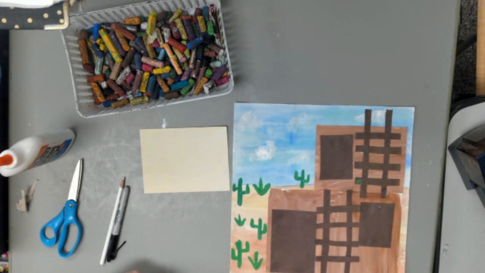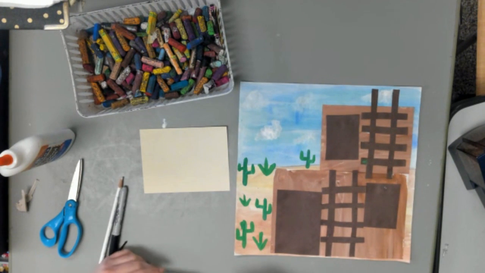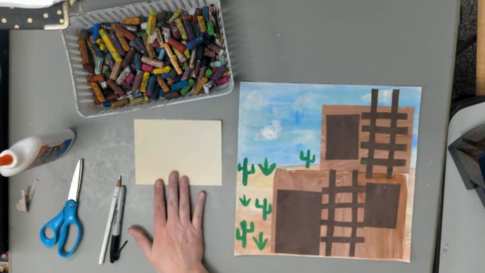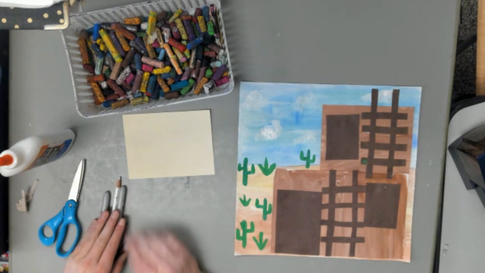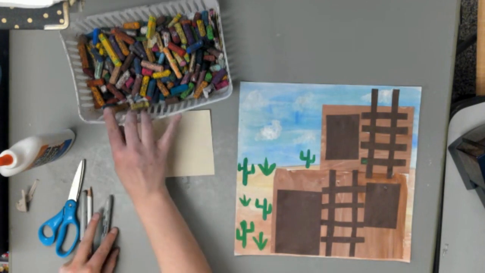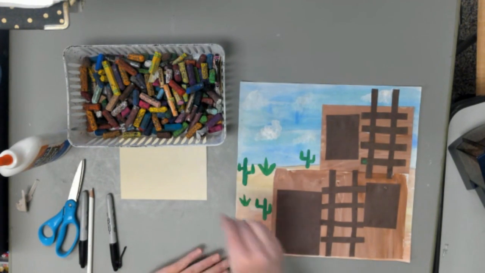All right, kindergarten, today we're going to try to finish up our Adobe Houses. So we're going to add some details to our houses, and then we're also going to add some Adobe style pots, some pottery to kind of go with our picture. So first thing I'm going to do is use oil pastels to add some details to my house.